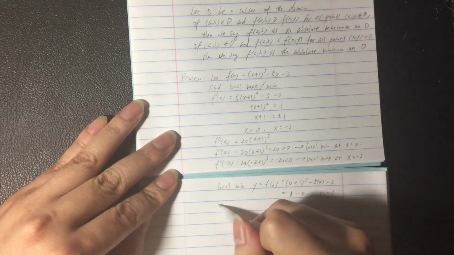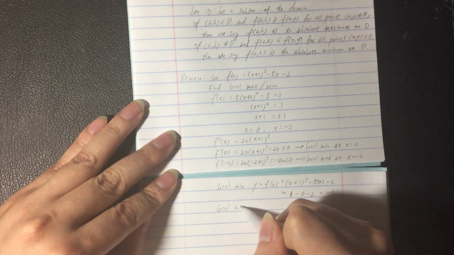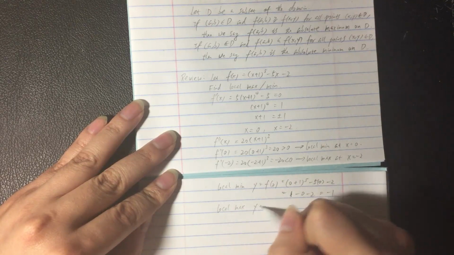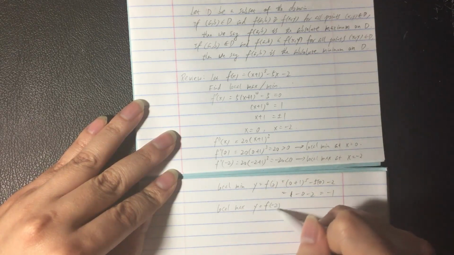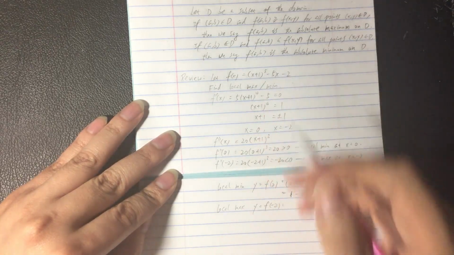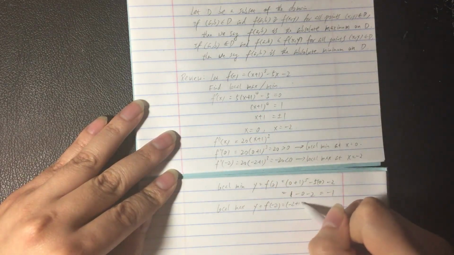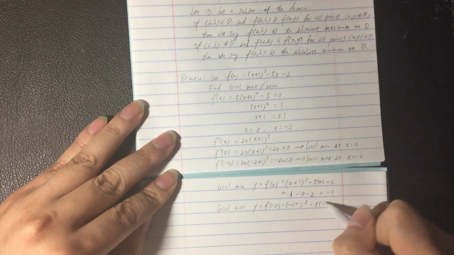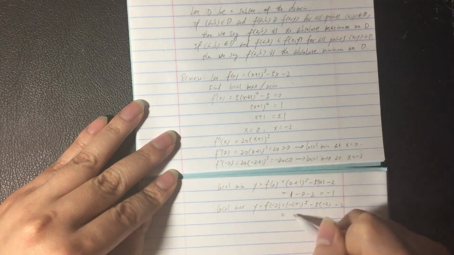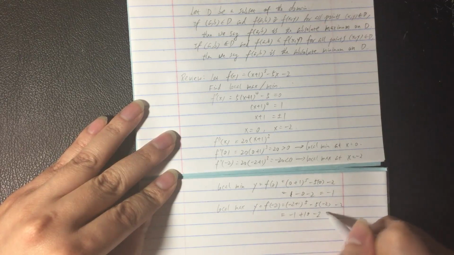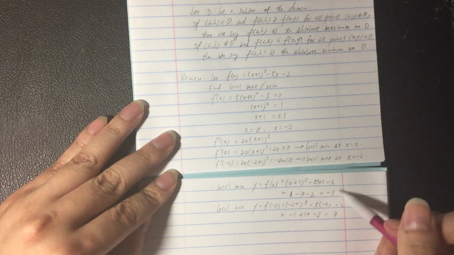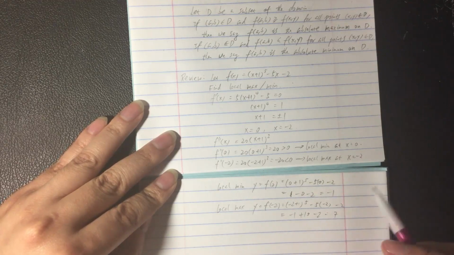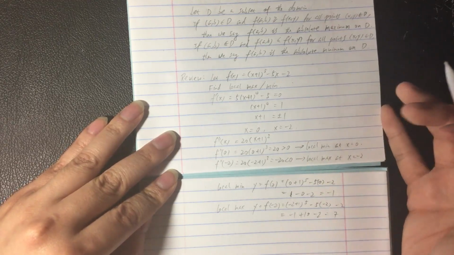For the local maximum, I substitute negative 2 and find the y coordinate. Substituting negative 2, I have (negative 2 plus 1)^5 minus 5 times negative 2 minus 2, which is negative 1 plus 10 minus 2, which is 7. So the local minimum is negative 1. The local maximum is 7.